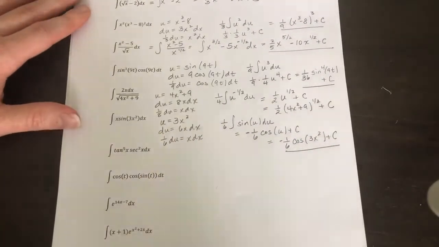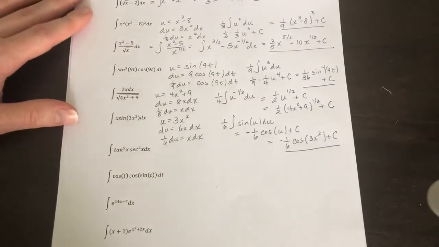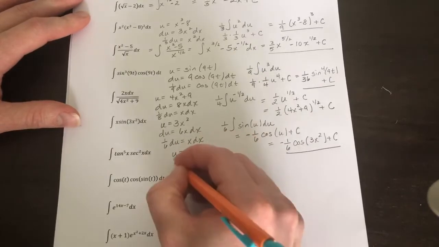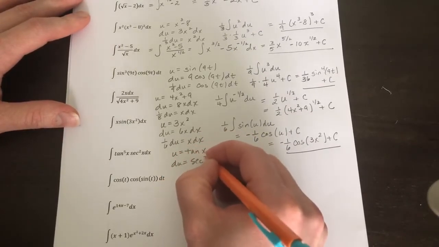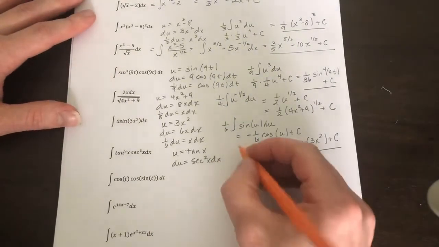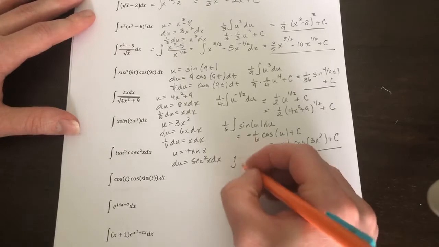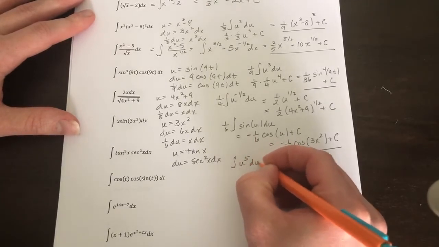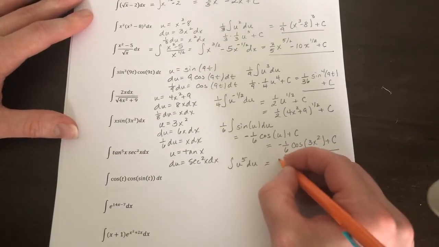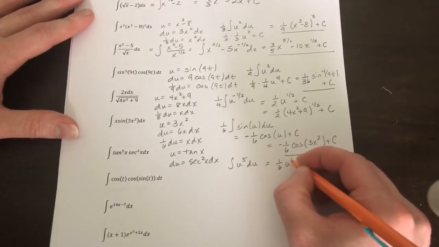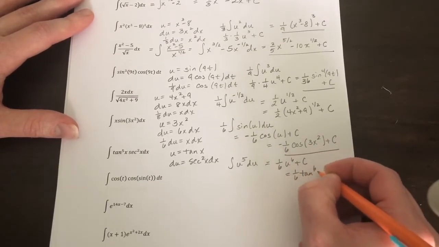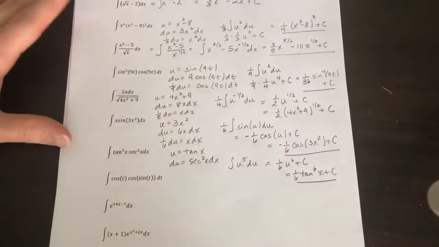This one, your u is going to be tangent because the derivative of tangent gives you a secant squared. Then you don't have to manipulate anything. This just becomes the integral of u to the 5th du because your tangent's being raised to the 5th power. Integral of that's 1/6 u to the 6 plus c, and then I'm going to substitute back in.